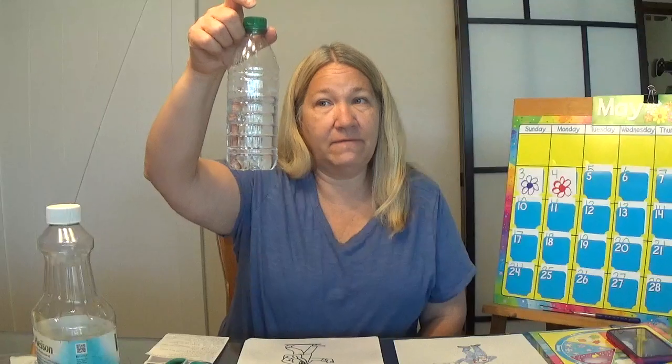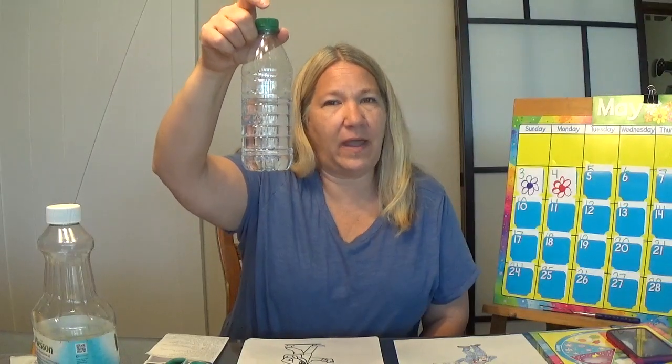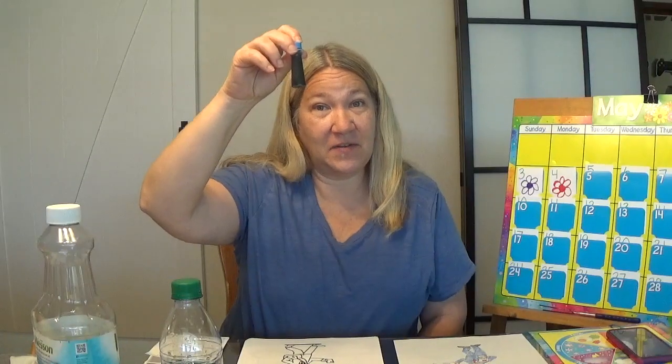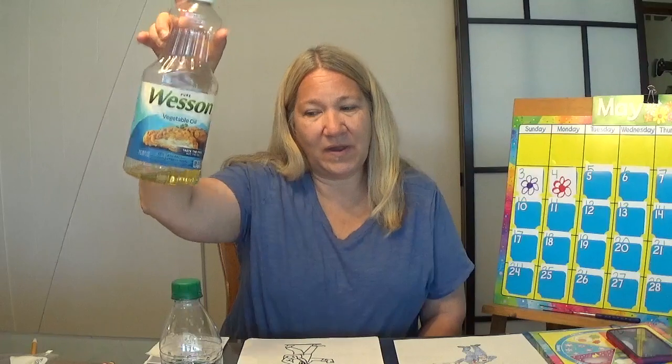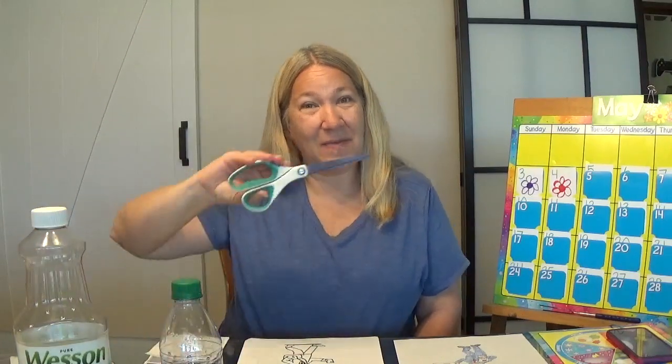You're also going to need a water bottle filled about a third of the way with water, some blue food coloring if you have it, and some vegetable oil. You'll need a pair of scissors, and you're going to need your crayons. Today's Zoom will be at 12 o'clock, but before we get started, let's look at our calendar.